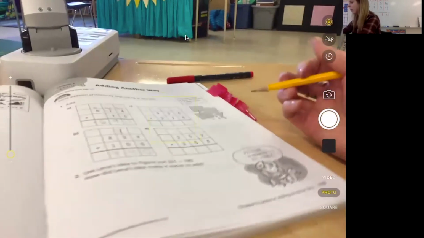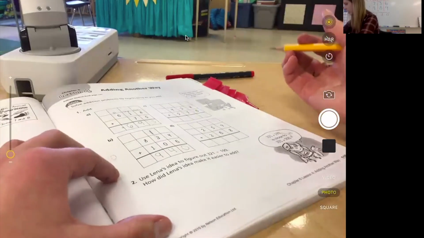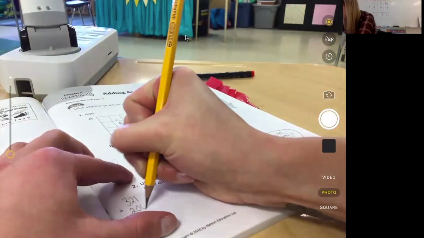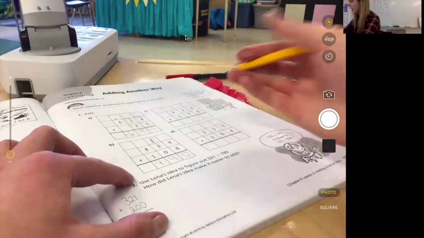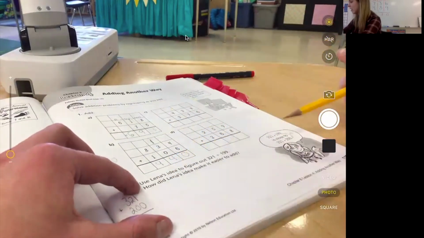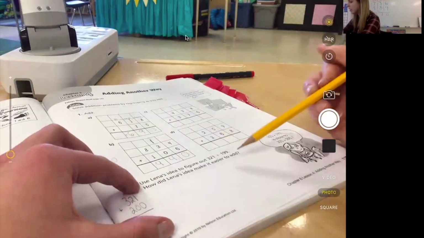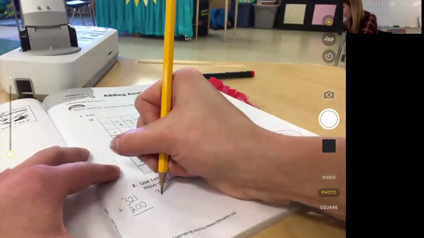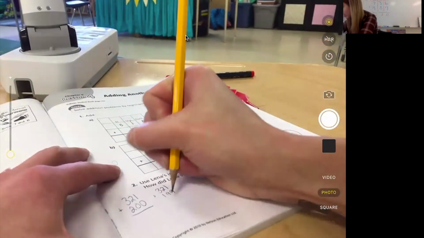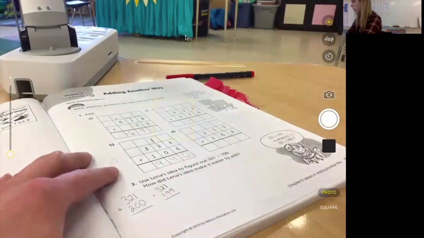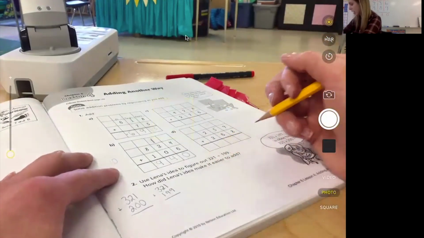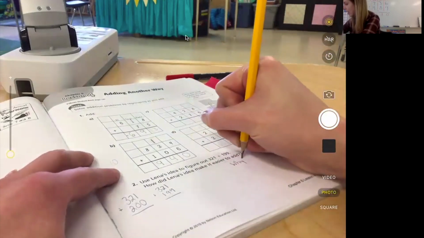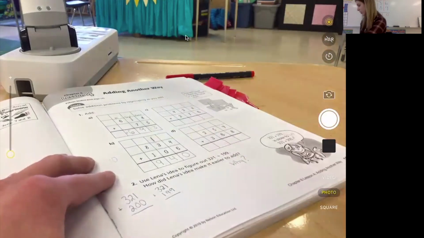So why don't you guys go ahead and do that? When you get to this question, you're going to go 321 plus 200. See if you can get an answer. And then the question says, how did Lena's idea to change the number to this make it easier to add? Why is this easier to add than this? Why is that easier? So in a couple sentences down here, tell me how it's easier and why. You should have both of those answers.